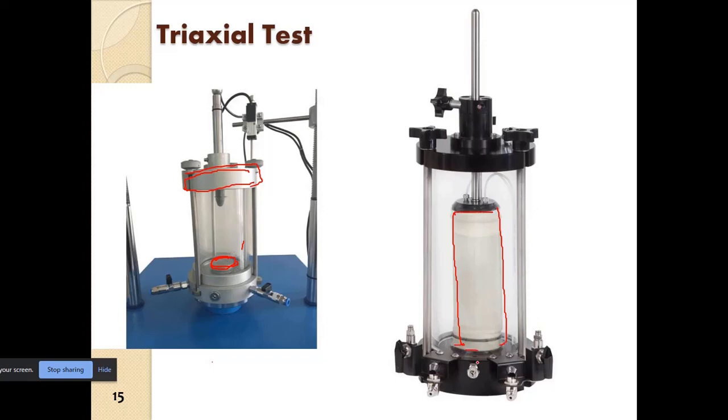With the help of water pressure, we can replicate the total stresses in the soil.